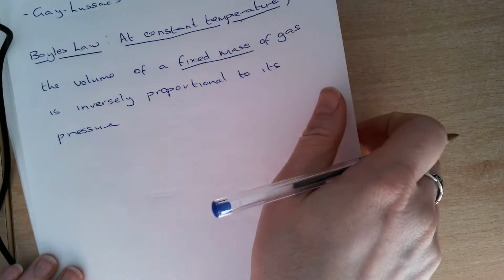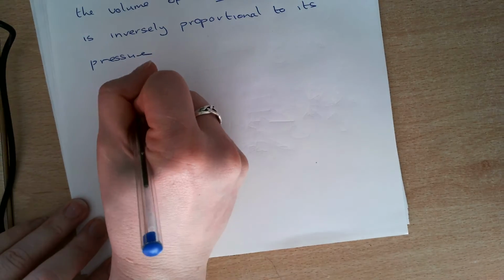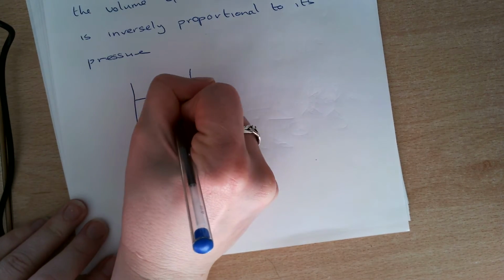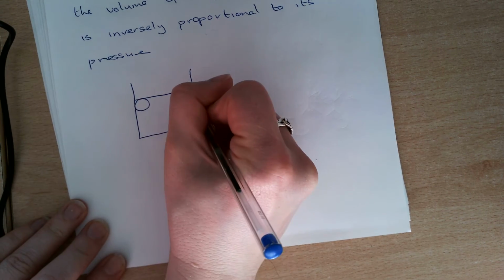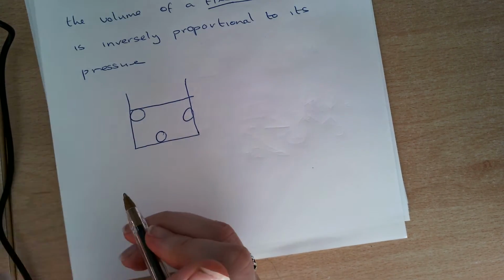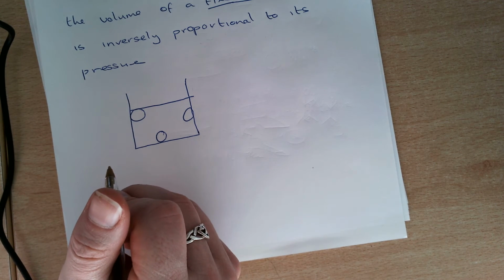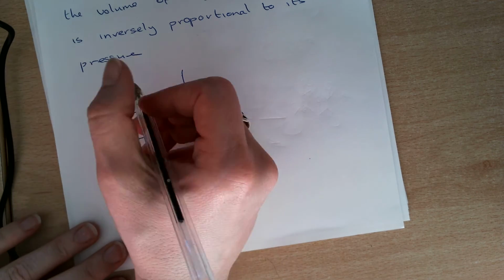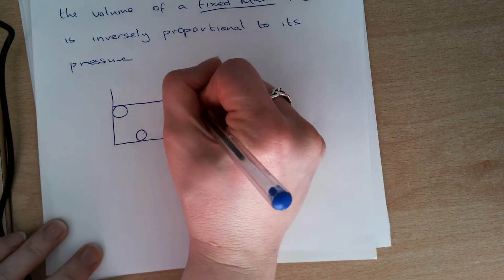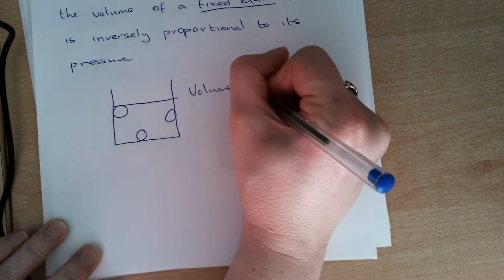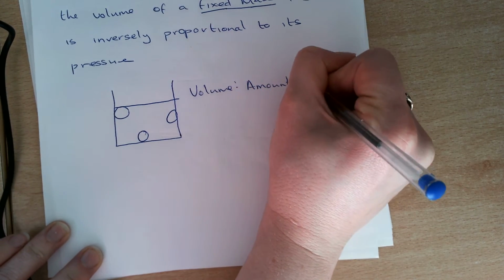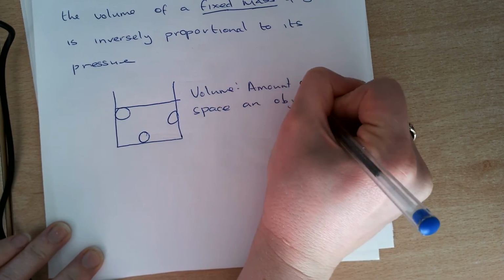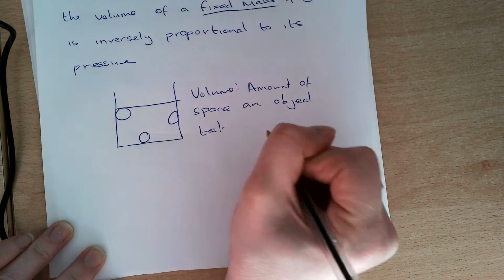What does that mean? So I have my container, and inside that container I have three particles, and these are gases, so they're going to spread as far away from each other as possible. Here my volume, remember, my definition is the amount of space an object takes up.